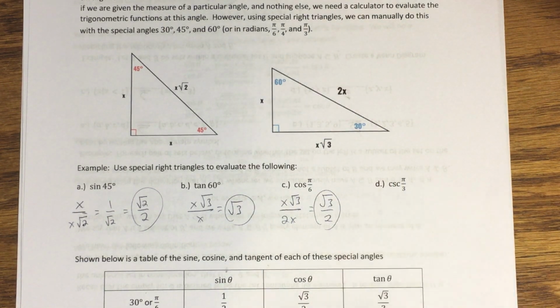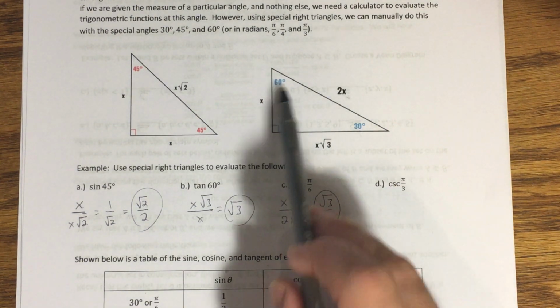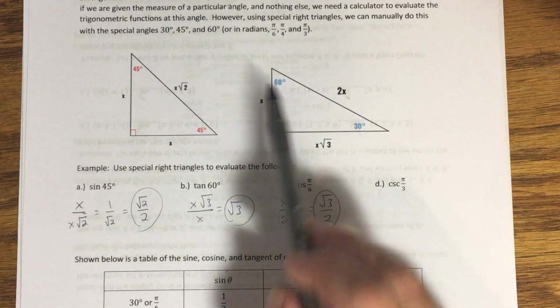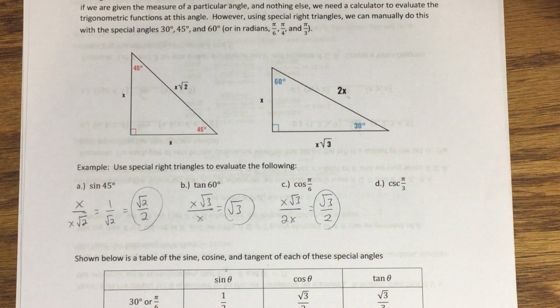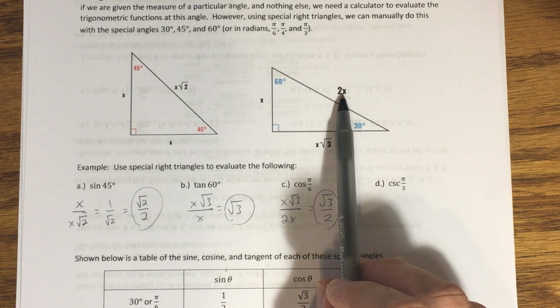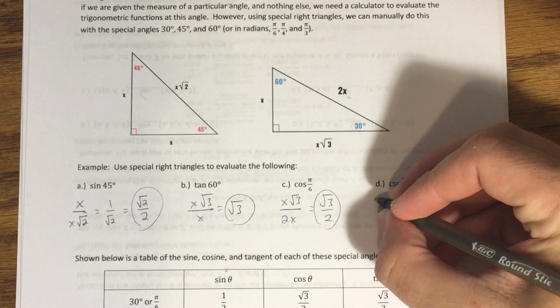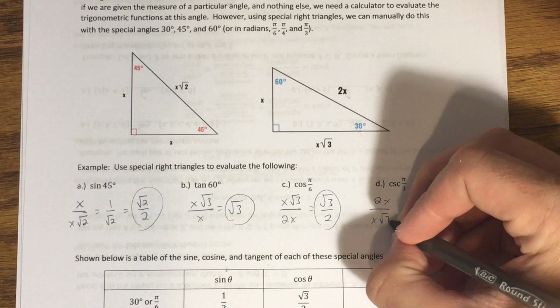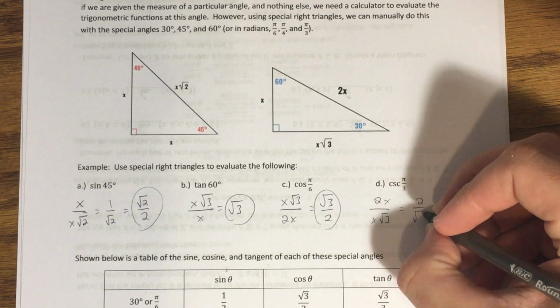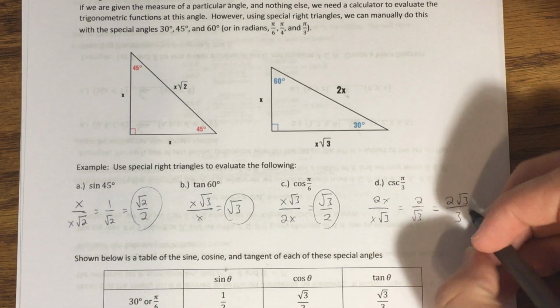Okay, finally, cosecant of pi over 3. Well, what is pi over 3? Pi over 3 is the same thing as 60 degrees. Pi over 3 radians, 60 degrees, same angle. So we're looking at the cosecant of this angle. Now remember, the cosecant of an angle is the reciprocal of the sine of that angle. What is the sine of 60 degrees? Opposite over hypotenuse. So the reciprocal of that would be hypotenuse over opposite. In this case, 2x over x root 3. That's equal to 2 over root 3 after you cancel the x's, or after rationalizing, 2 root 3 over 3.